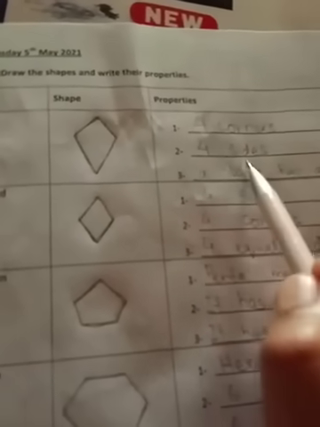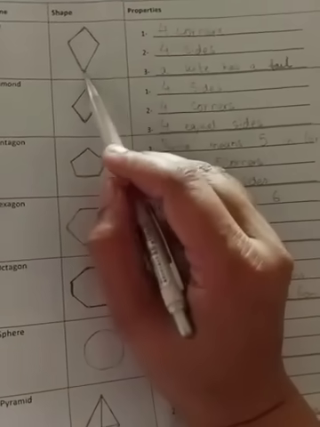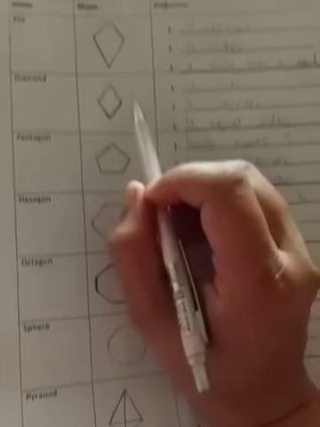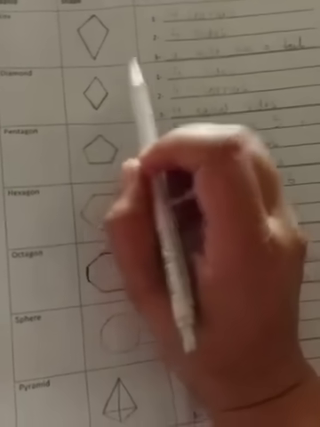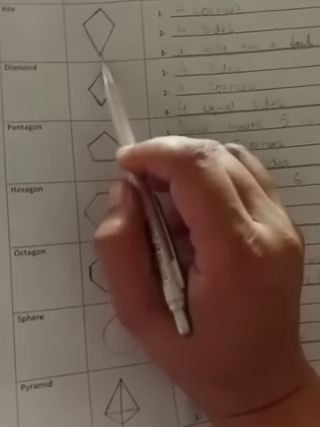All right, so the properties of a kite are that it has four sides, four corners, and a tail shape. It has four corners, four sides, and a kite has a tail below it. As you can see, it has a tail shape under it, because kite and diamond are very similar to each other. So the difference between a kite and a diamond is that a kite has a tail under it.